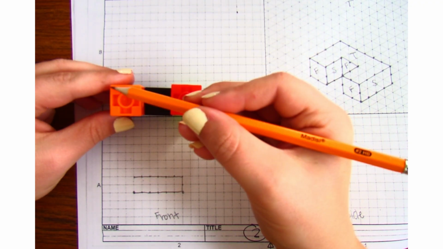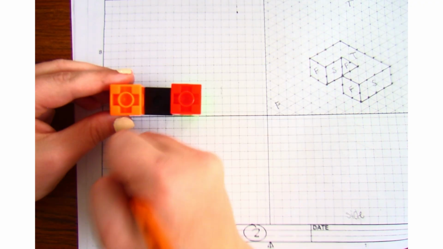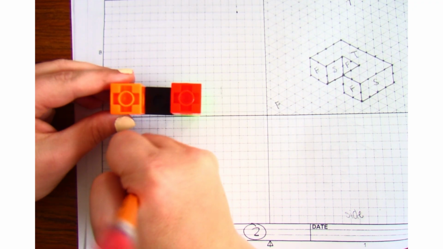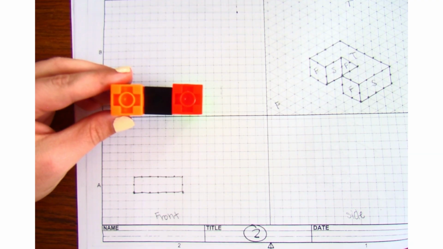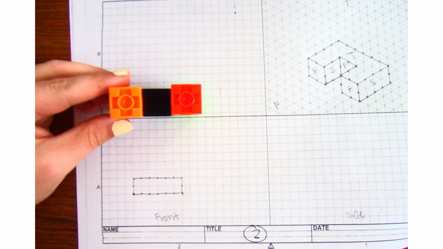And to finish off our rectangle, straight back down to our starting point. So this is what the viewpoint looks like. Once you have done the sketch, you have to check for cliffs and sinkholes.